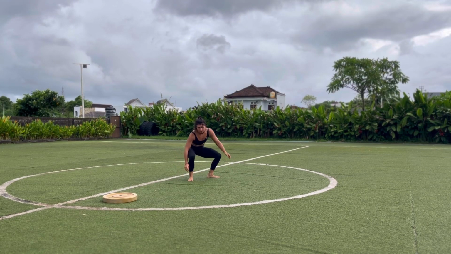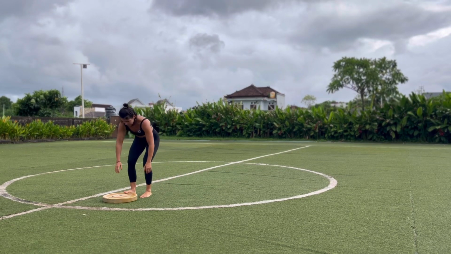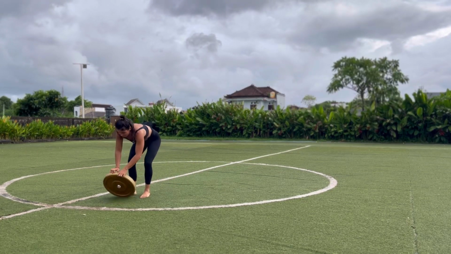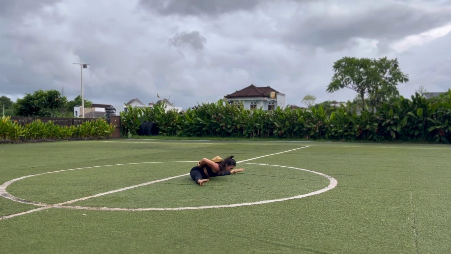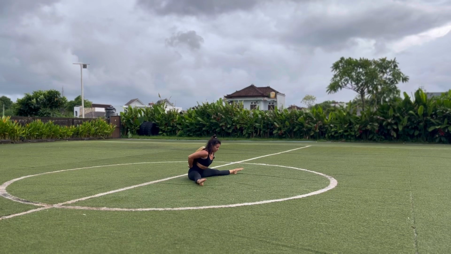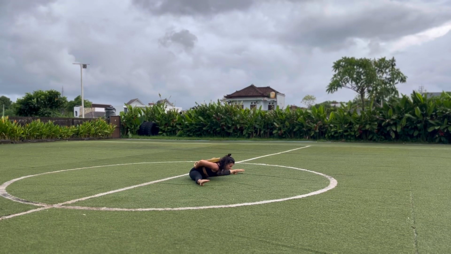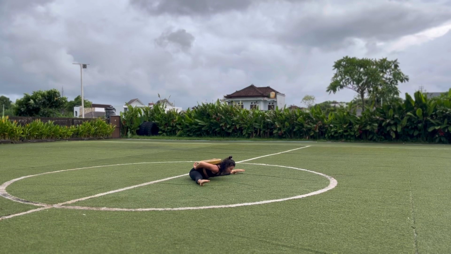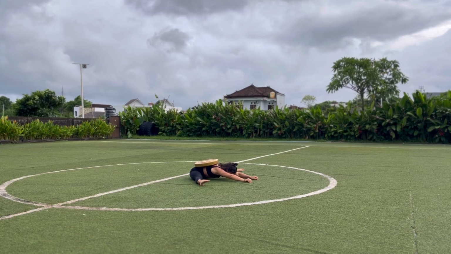And here are two options for weighted. They look like the same options, and I'll go deeper into each variation later on. Weighted good morning, active hold at the end, or just a passive weighted stretch.